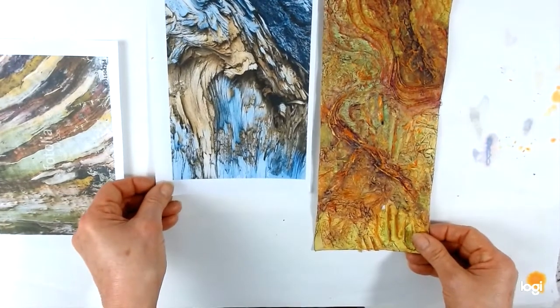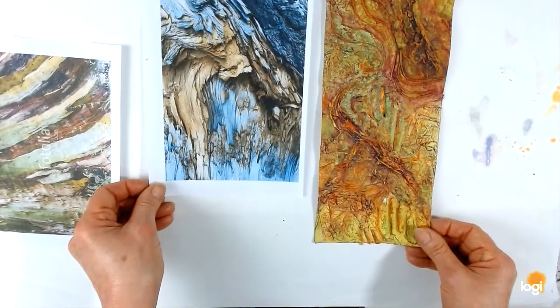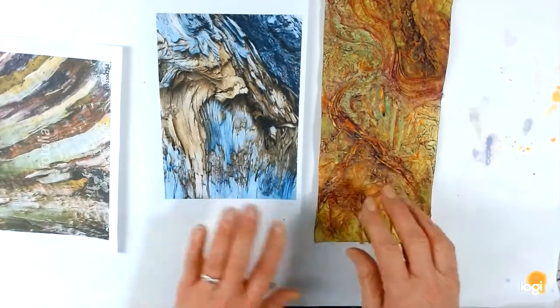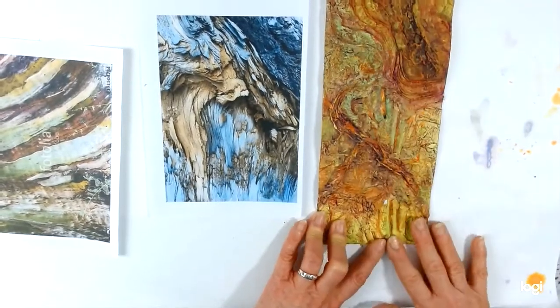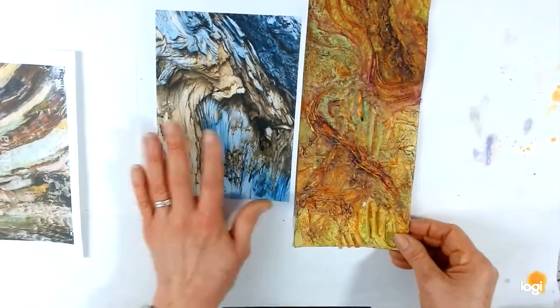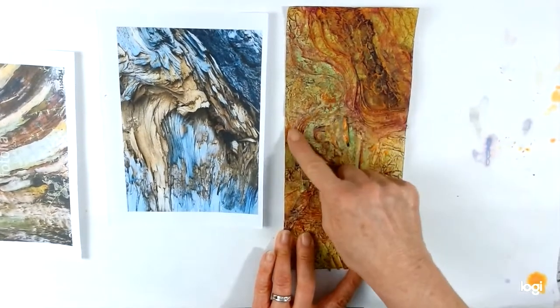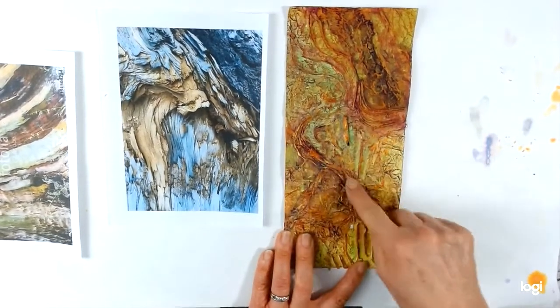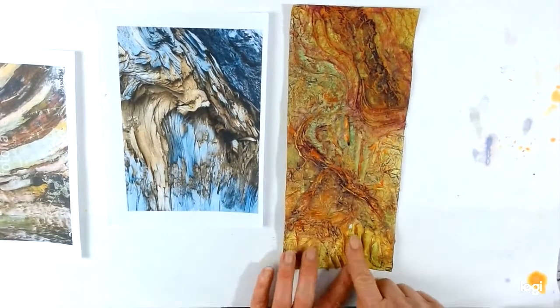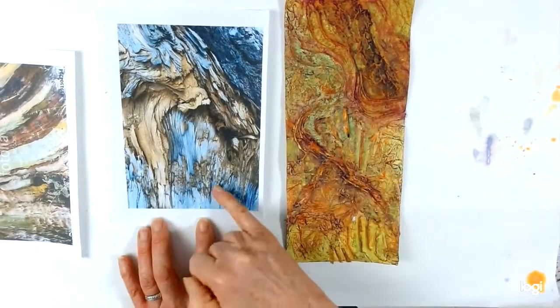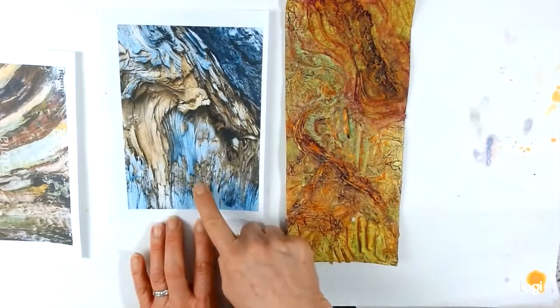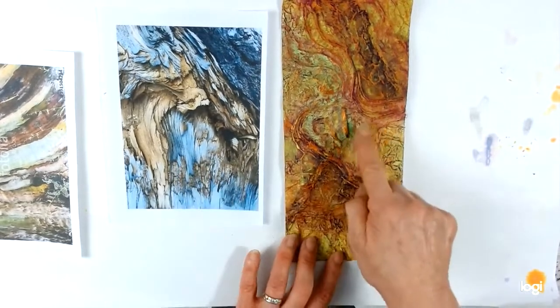What I've done is look at the texture and interpret that. I've built the background up with scrunched up tissue paper. I have then applied little bits of string and threads, mirroring some of these textures down here, and I've used little bits of corrugated card to get some of these more linear marks.